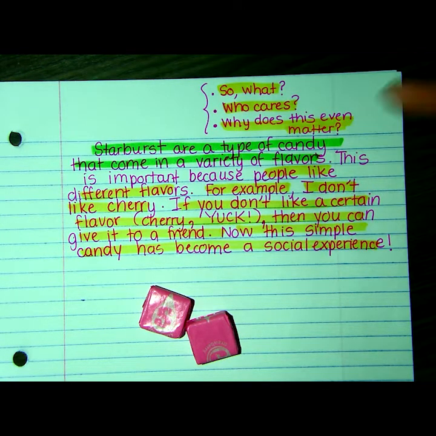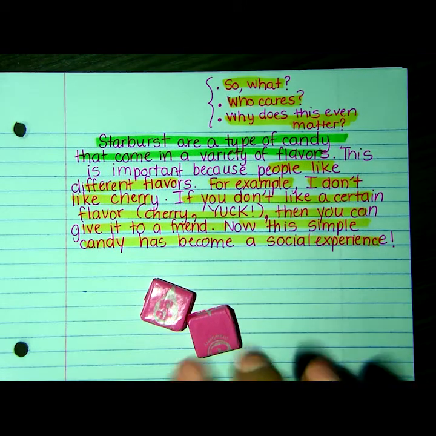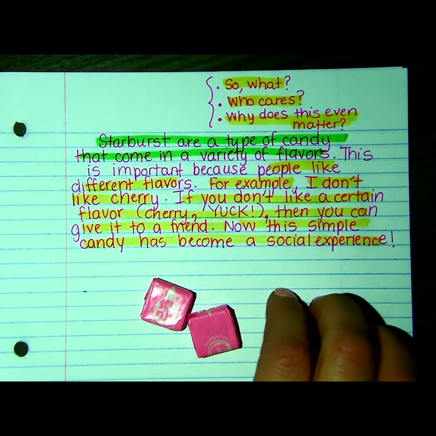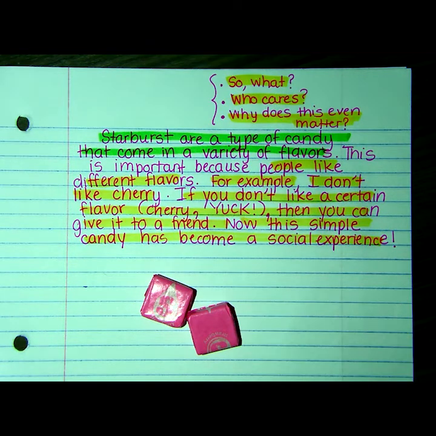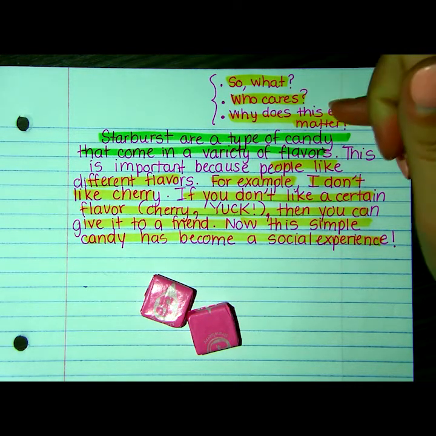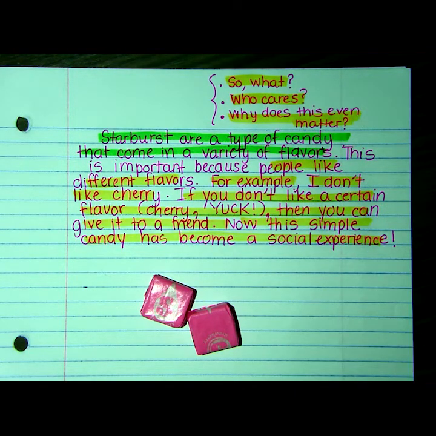I will post a picture of this final paragraph, and I will include it in my discussion board post. So you're going to open that discussion board post. You will see these 3 prompts recorded. You will see my completed paragraph. I'm even going to include a funny picture of Starburst for you. You are going to do the very same thing. I cannot wait to read these on Thursday and talk about our improved elaboration.